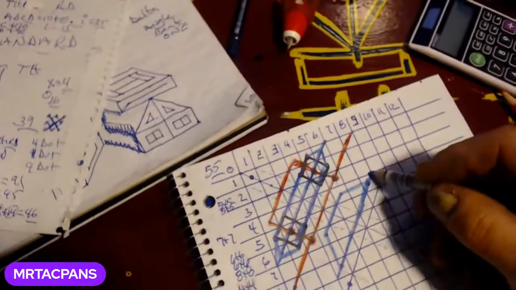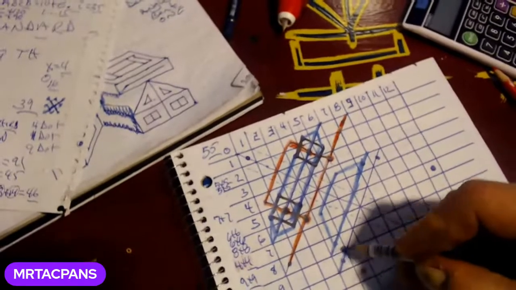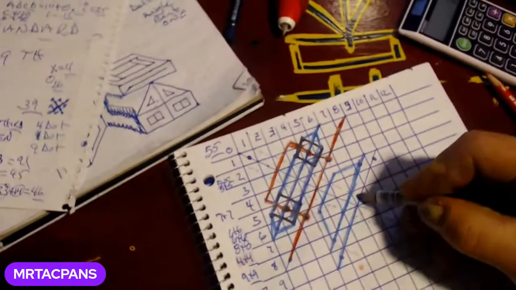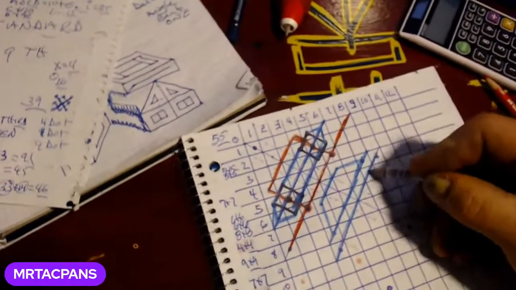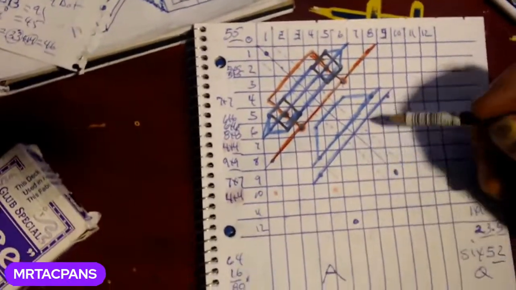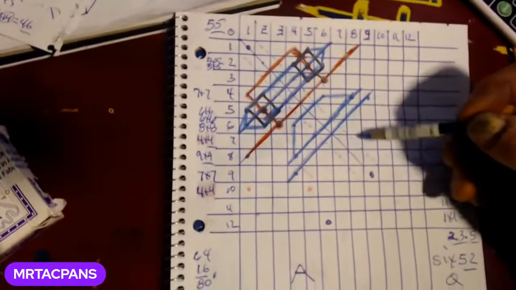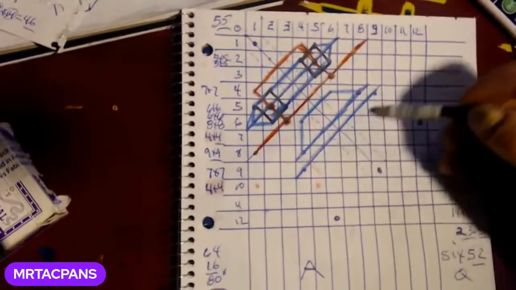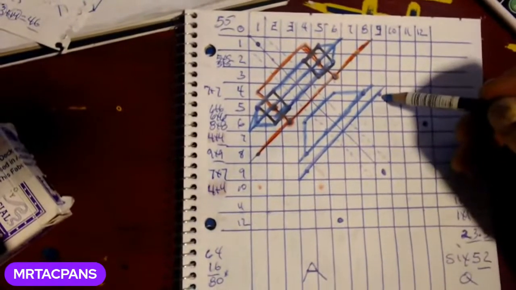I don't know if I should have gone right to the end or this one. Why do I have this one here? Oh yes, this is 7 times 7. So my gateway, my furthest away, is 7 times 7, 49.